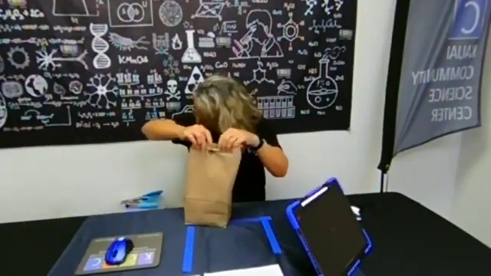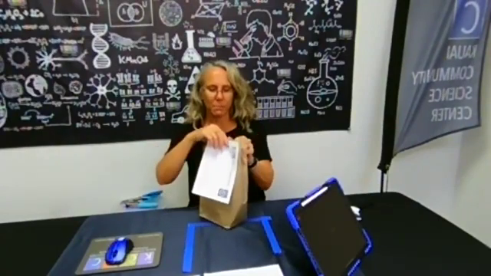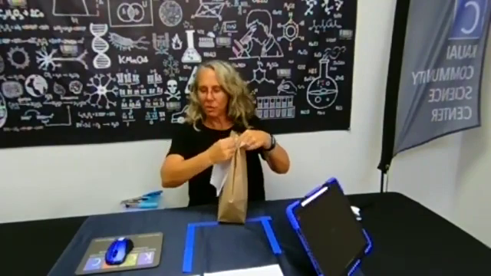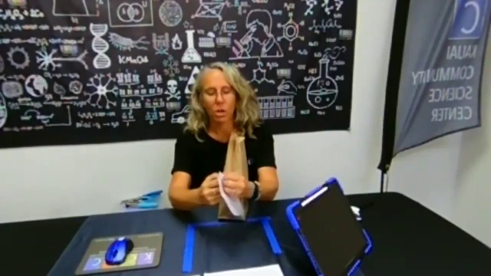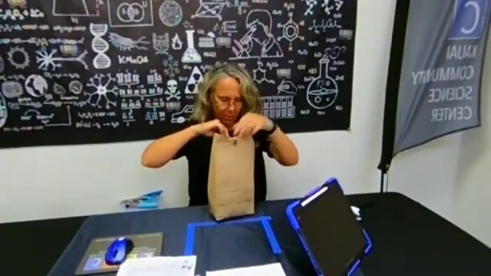So in our activity bag here, you'll have the instructions on the outside. Each of you should have one of these bags. You're going to pull off your instructions, and we're going to put those next to us so we can follow along with those. And we're going to dig into these bags.